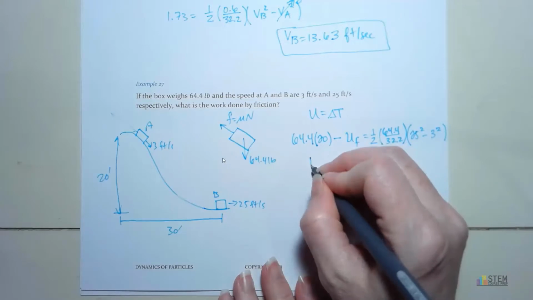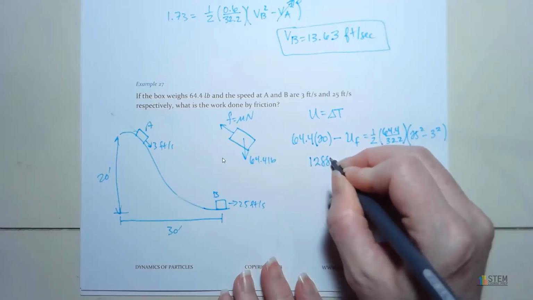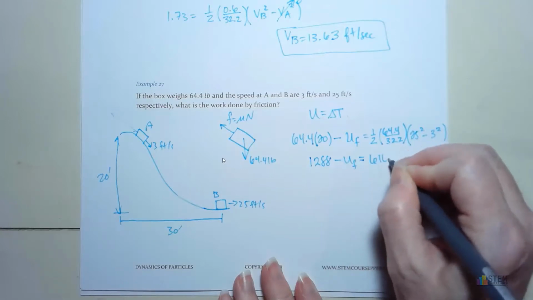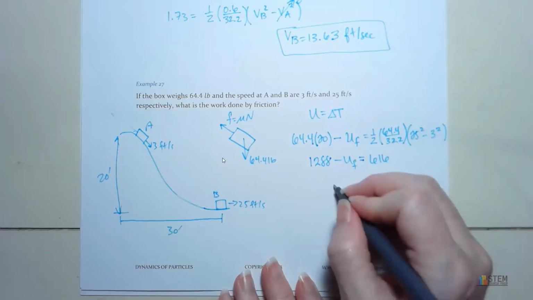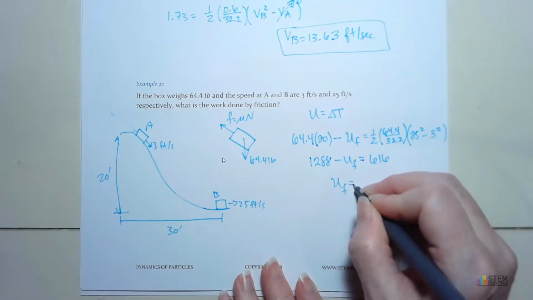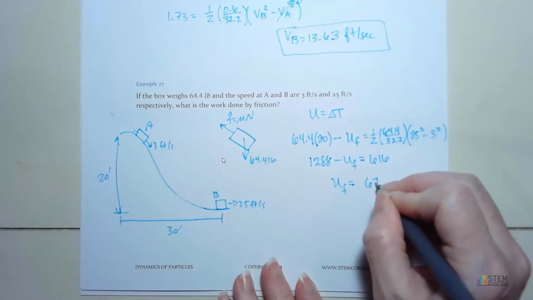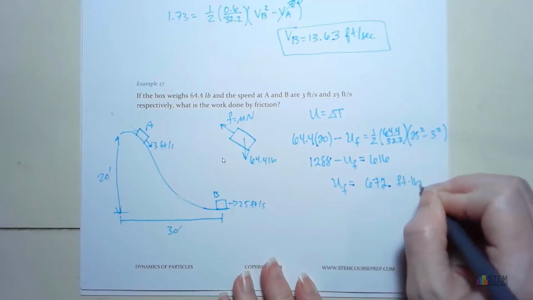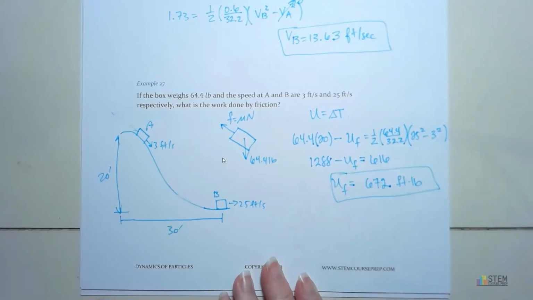Okay, so now simplify, you get 1,288 minus the friction, and then that equals 616. So your work due to friction is going to be 672. And that's foot-pounds. All right, so that'll be your work due to friction in that problem.